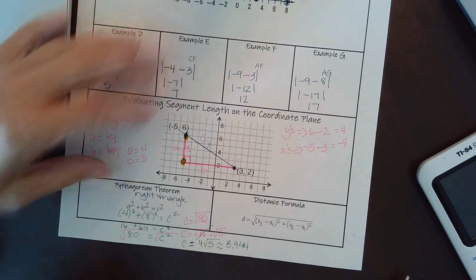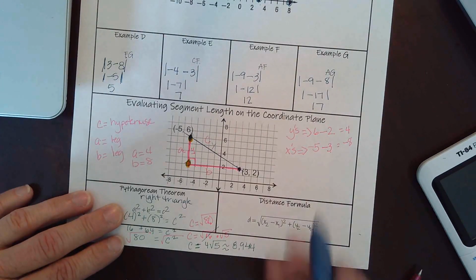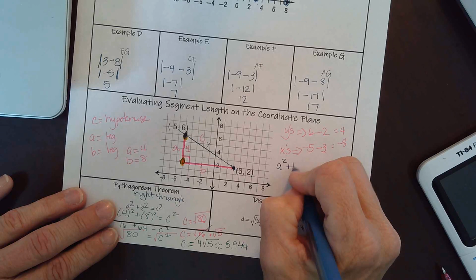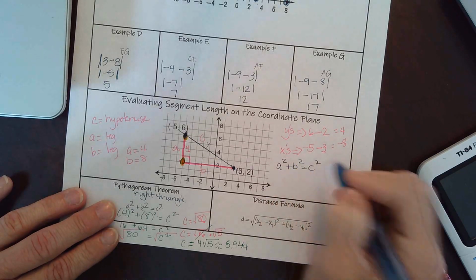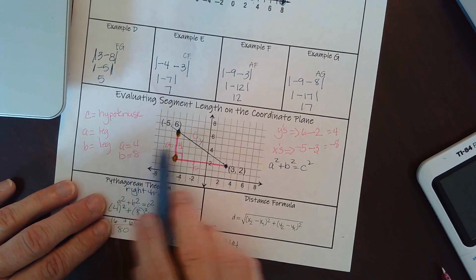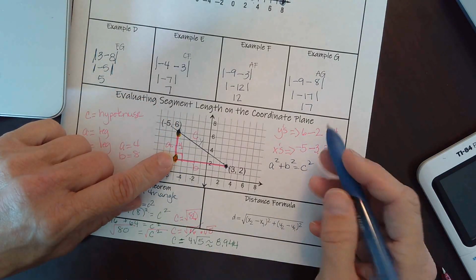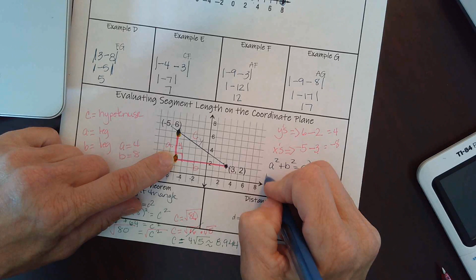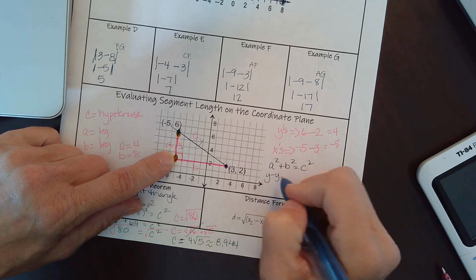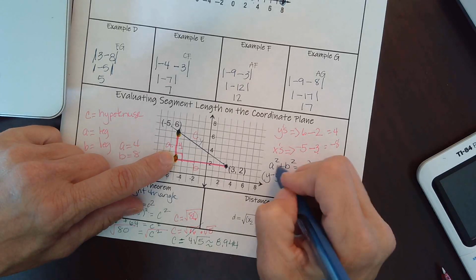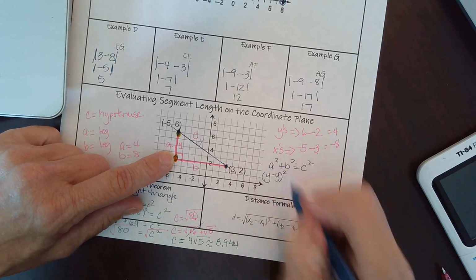So I think I want to go this route. Let's talk about a squared plus b squared equals c squared. So when we found a, we said that our y values were changing. And how did I do that? I subtracted y's. I went y minus y. And since a is squared, I have to square that.